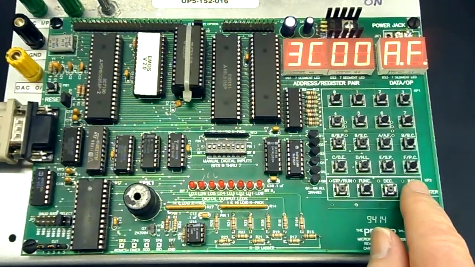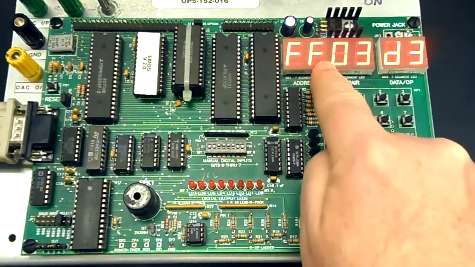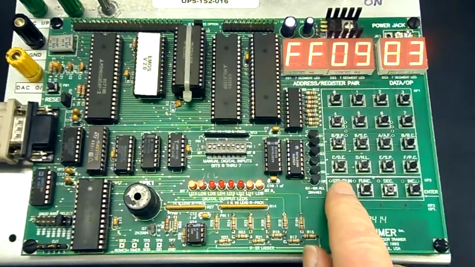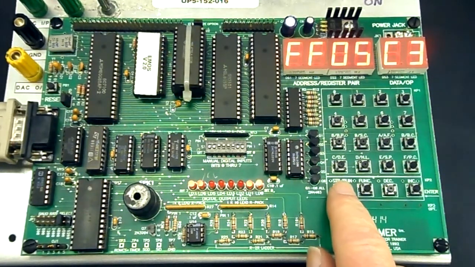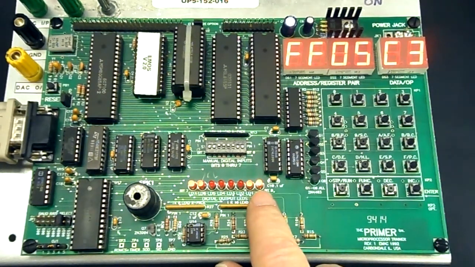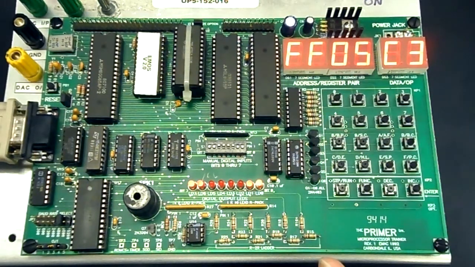Pressing the enter key brings me back to FF03, and when I press the step key, it outputs the contents of the accumulator to the LEDs. That instruction was out 11, or D311, so the next memory location for the next instruction is at FF05, and you can see that's displayed in the address register pair.